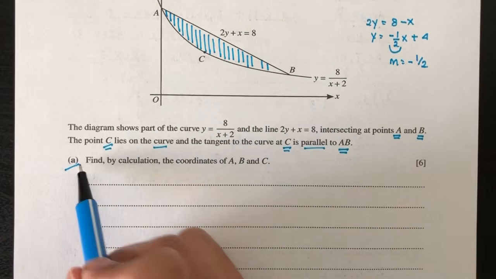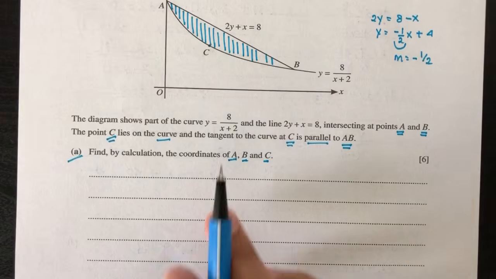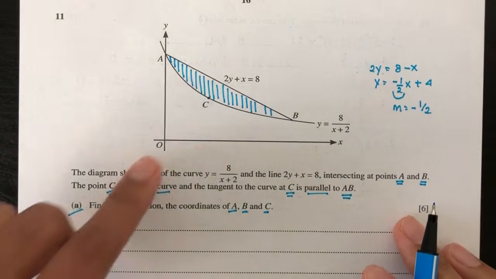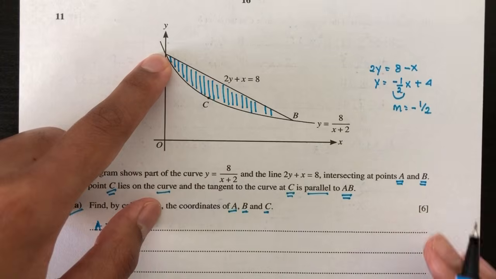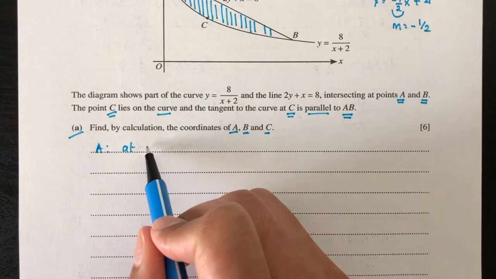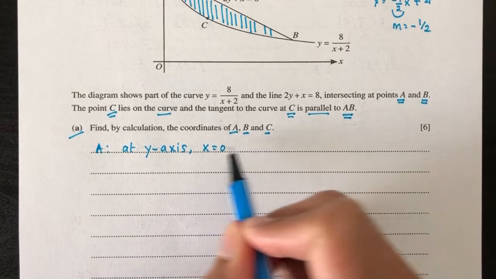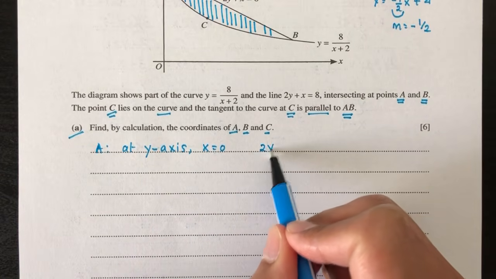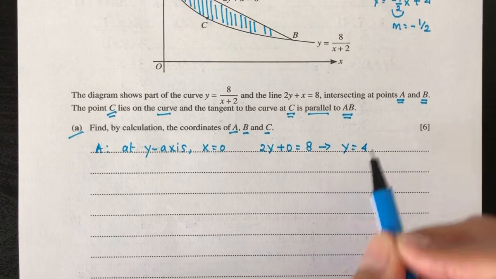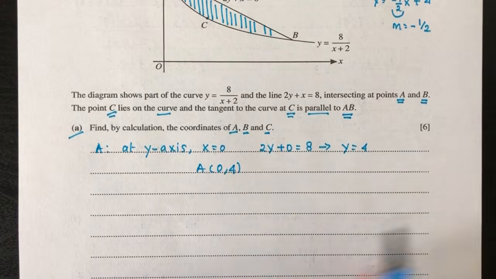Okay, so question part 1. Find by calculation the coordinates of A, B, and C. So let's first find A. At point A, as you can see, it is where this line cuts the y-axis. So you would say at y-axis, x equal to 0. So 2y plus 0 equal to 8. So y will be equal to 4. So point A will become 0, 4. That's point A.